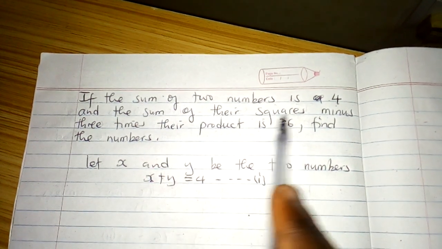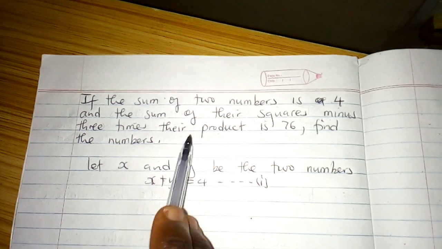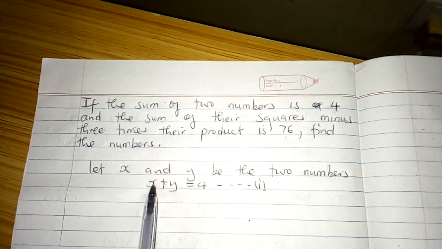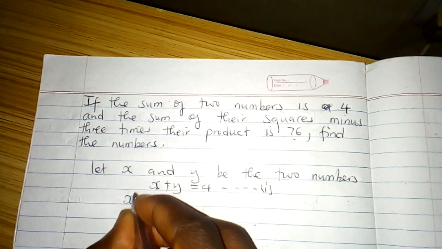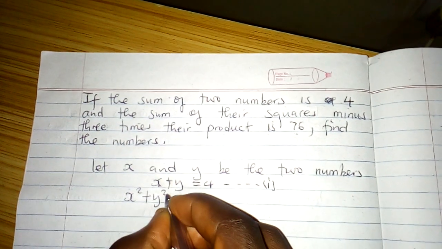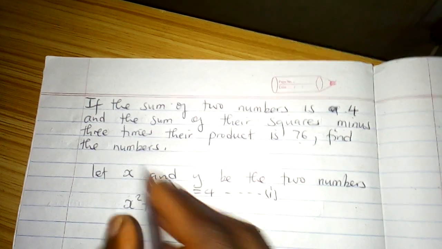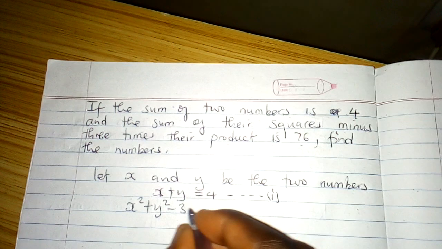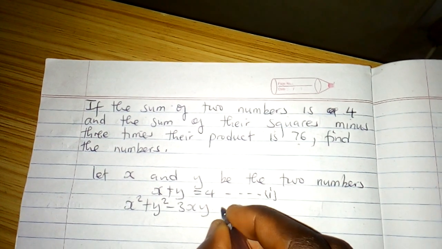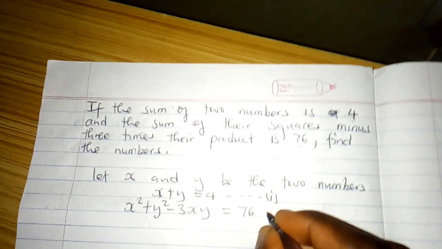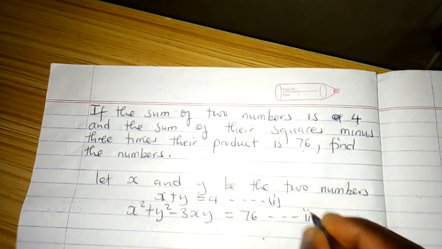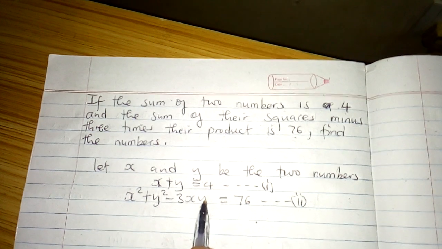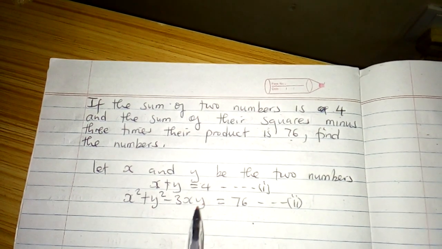And the sum of their squares minus 3 times their product: x squared plus y squared minus 3 times their product, that is xy, is equal to 76, and we'll take this as our second equation.